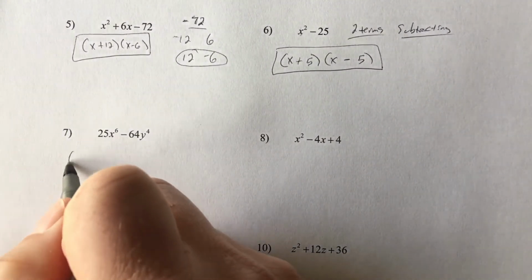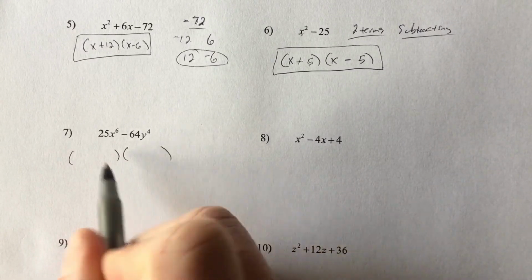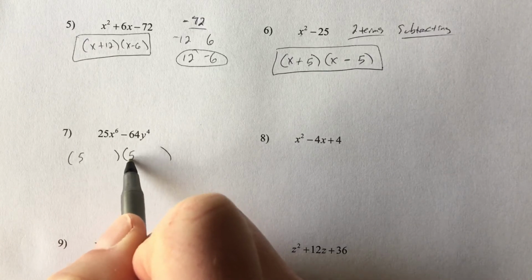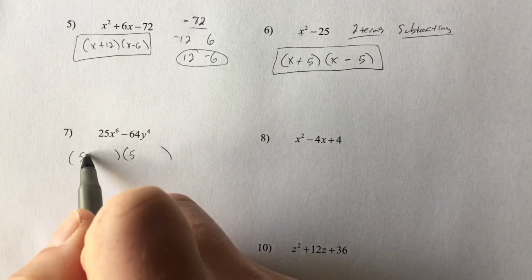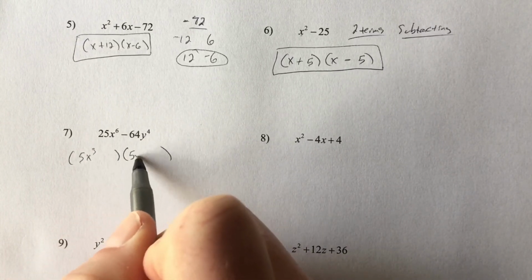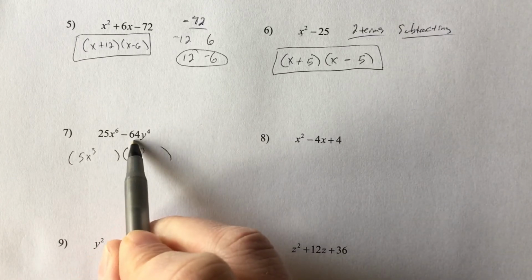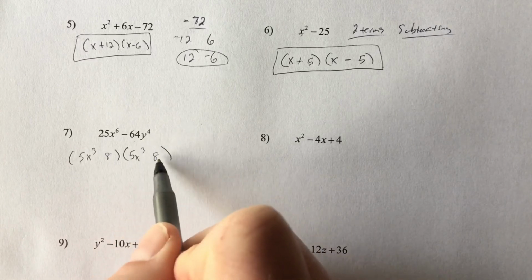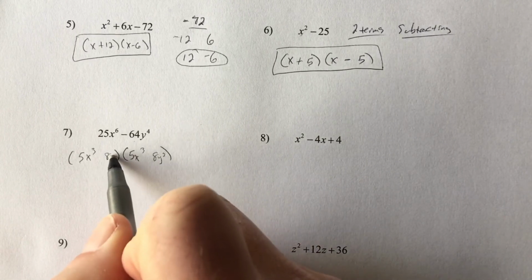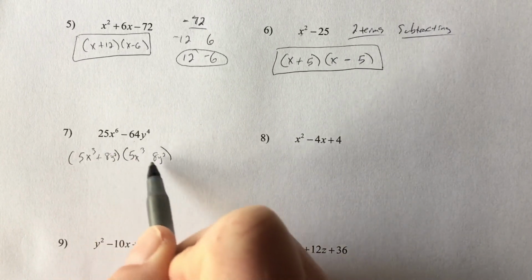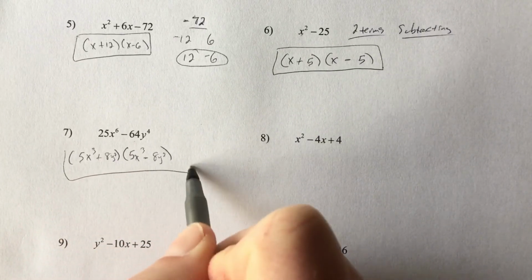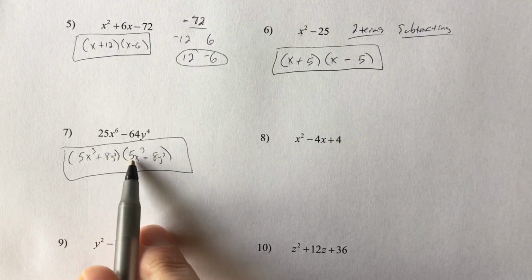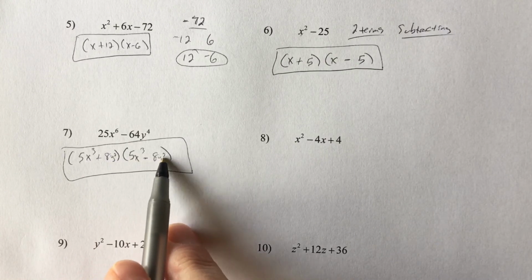So I'm going to put my parentheses down. What times itself equals 25? That's 5 times 5. What times itself equals x to the 6? That's x to the third, x to the third. What times itself equals 64? That's 8 and 8. And the y to the fourth would be y squared and y squared. Make one of these plus, one of these minus, and there we go. 5x to the third plus 8y squared times 5x to the third minus 8y squared.